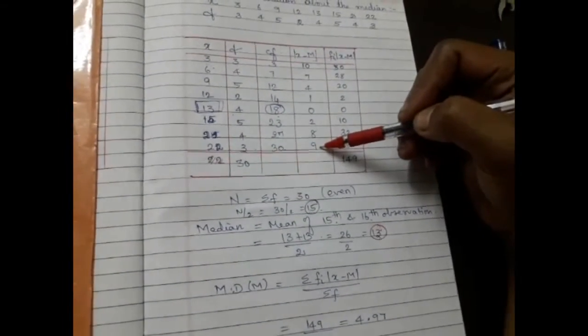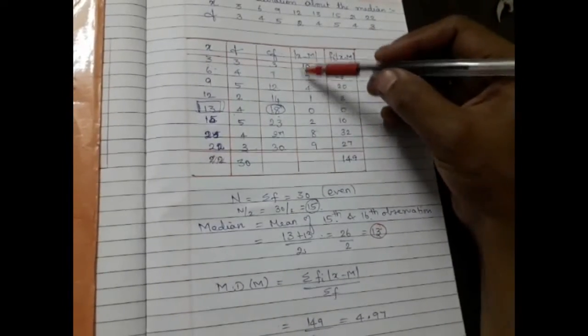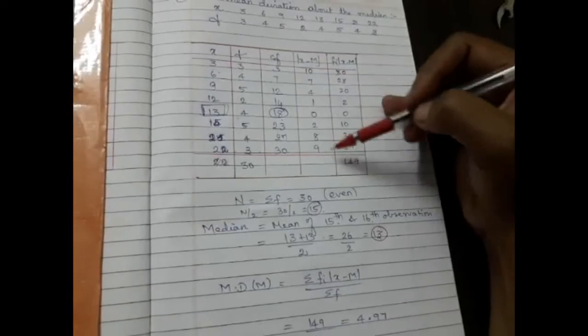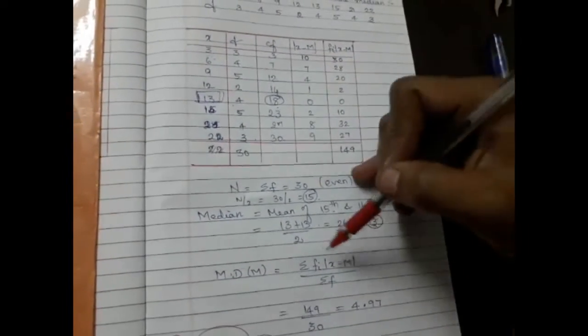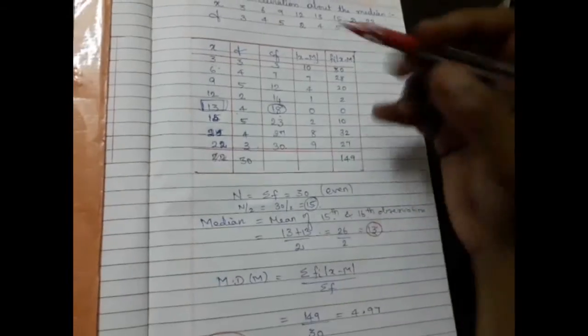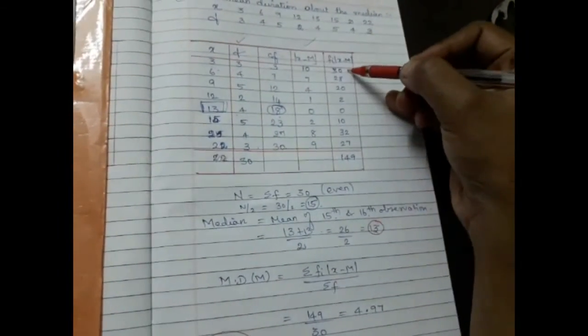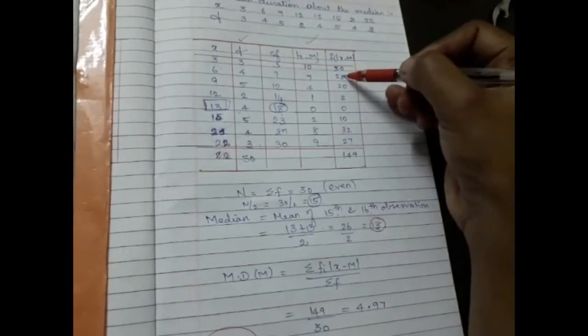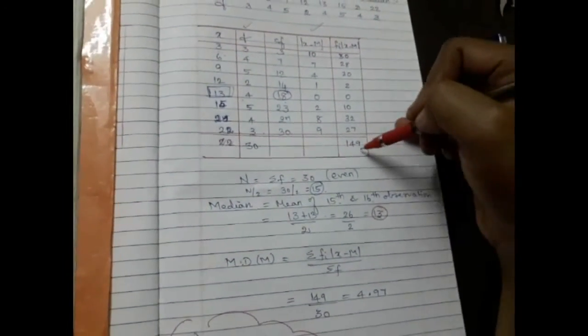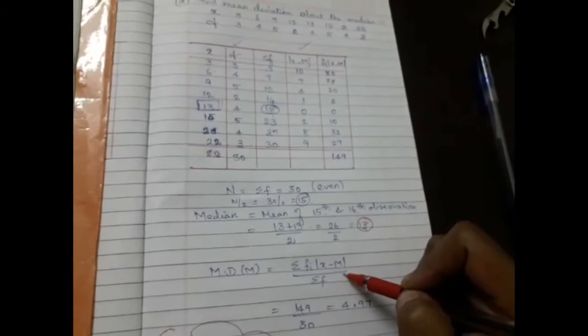Likewise, the remaining values. So after this, what is the next step in finding mean deviation? We have to find the mean of these absolute values. How to find the mean of these absolute values? Summation fi xi divided by summation f, right? So we have to multiply. This is our x now. For this only we are going to find our mean. So fi xi: f with this column we have to multiply. 3 into 10 is 30, 4 into 7 is 28, likewise. After multiplying, we have to add. That gives our summation fi modulus of x minus median divided by summation f, right? So that will give you the mean deviation about the median.